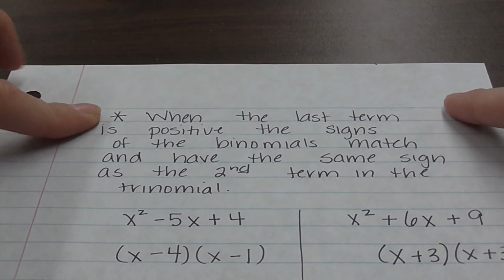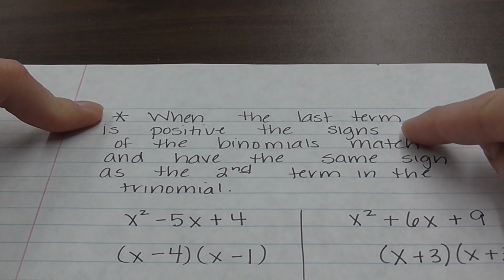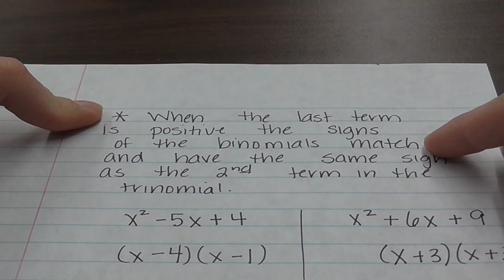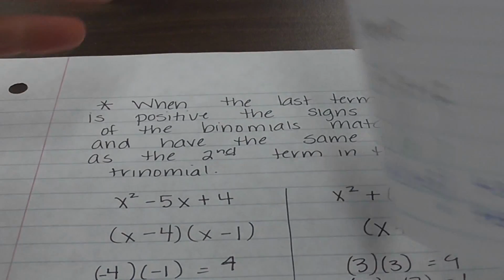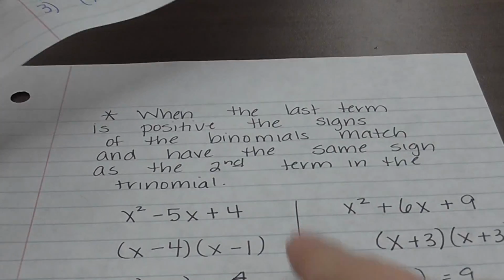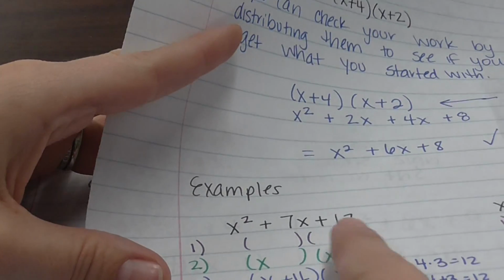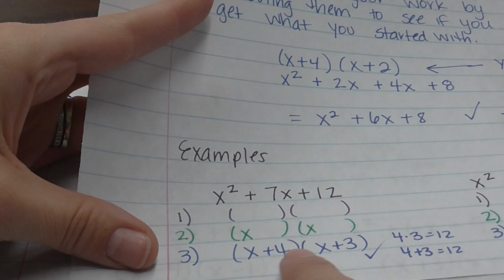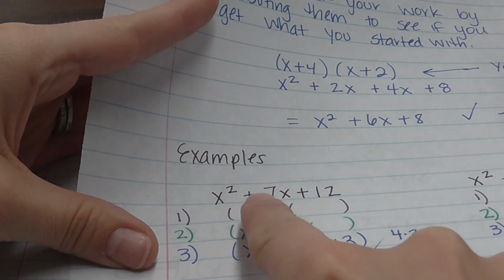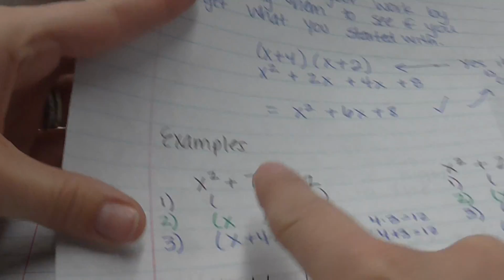So, little note here, when that last term is positive, the signs of the binomials match each other and they have the same sign as the middle term. So if you take a look, this is a positive number. Both signs are positive because that one is positive.